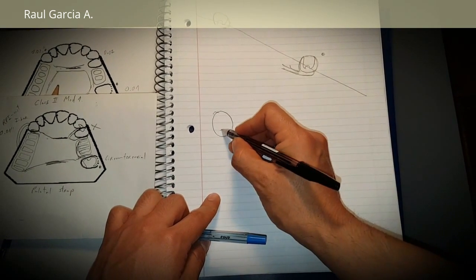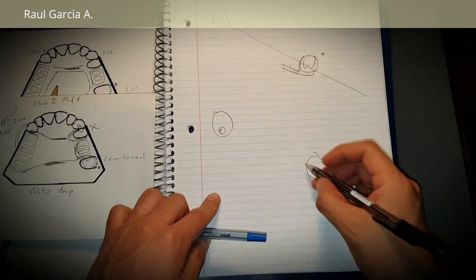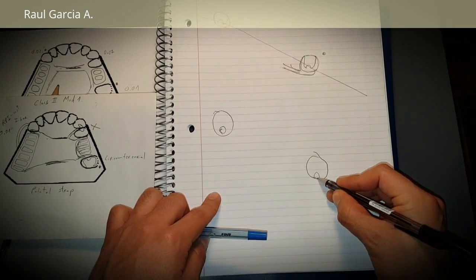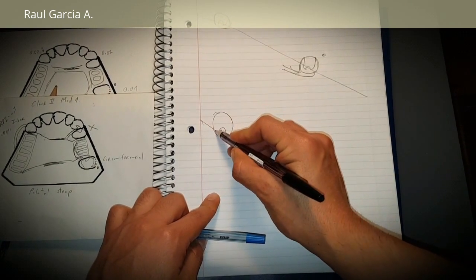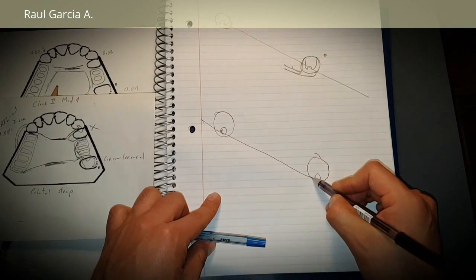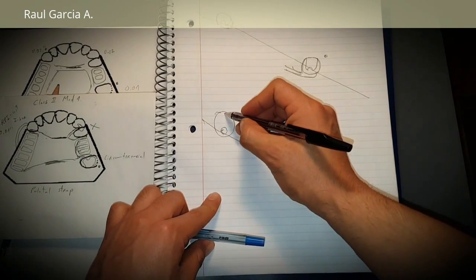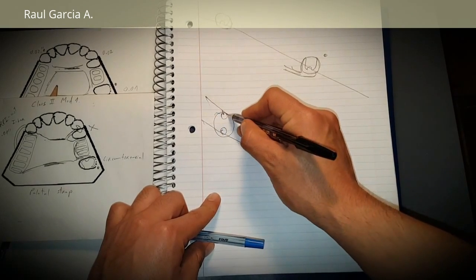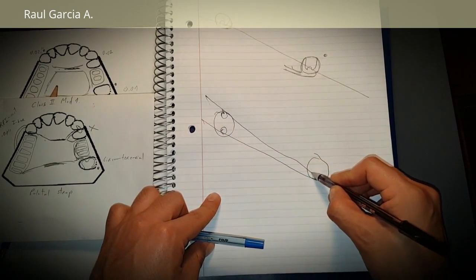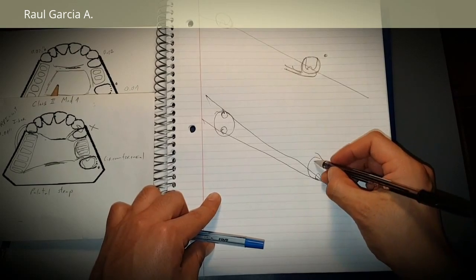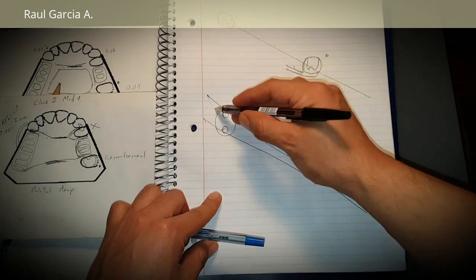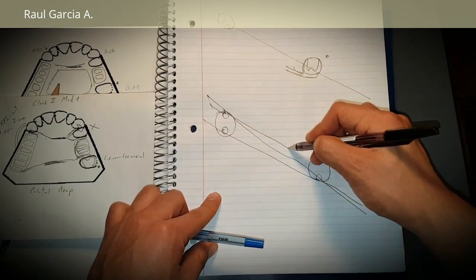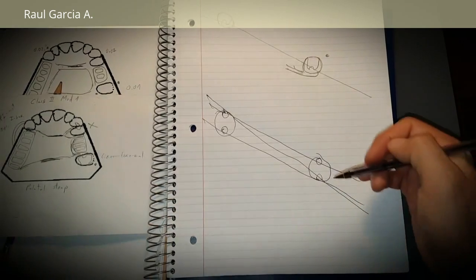from here and a rest here, that would be your fulcrum line. If you decide to put your rest here, that would be your fulcrum line in the same case. If you decide to put it here, then that would be your fulcrum line. So what is the fulcrum line?